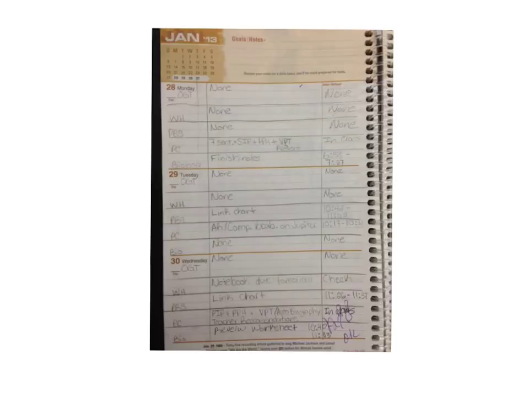So here's your daily planner section. And this is actually a student who's trying their best but really is not accomplishing the goals of the planner if you look at the rubric. And one of the reasons he's not is that, first of all, he's writing down here there's a lot of nones.